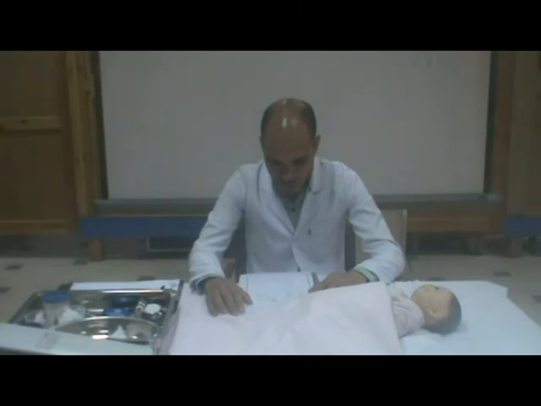The child should be quiet and relaxed during the performance of this procedure. Blood pressure is measured before any anxiety-provoking procedure is performed. Record limb position, cuff size and measurement, systolic value and diastolic pressure.